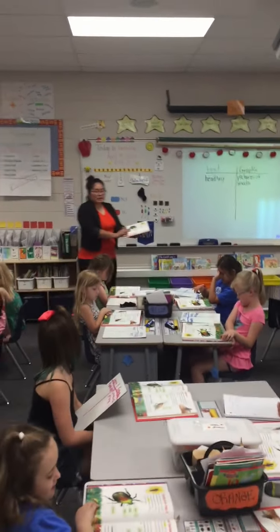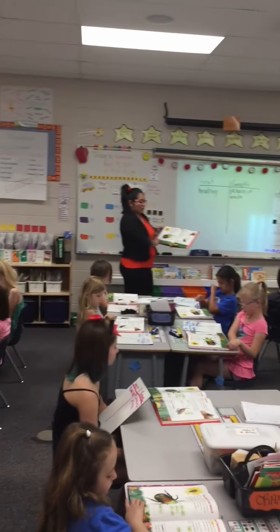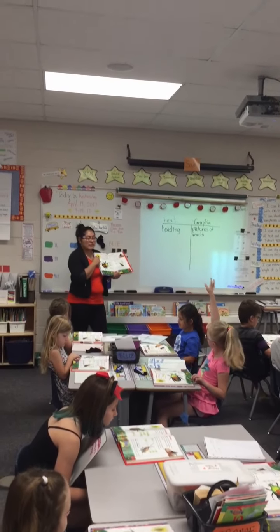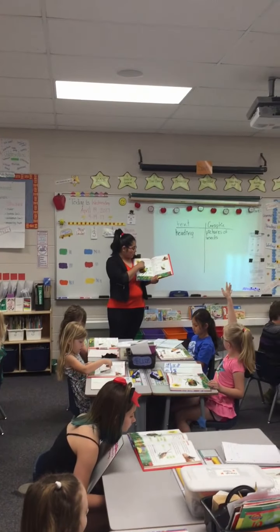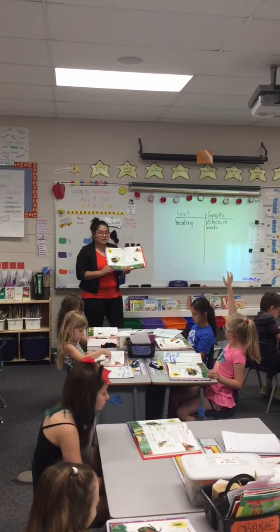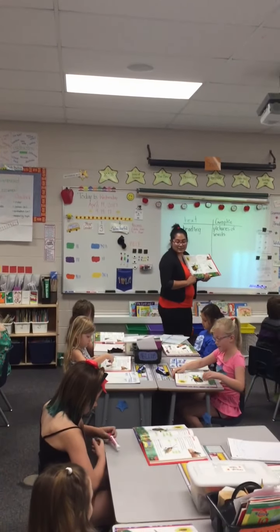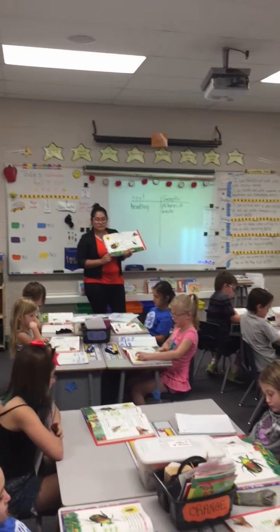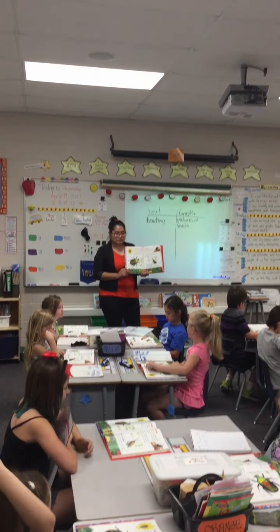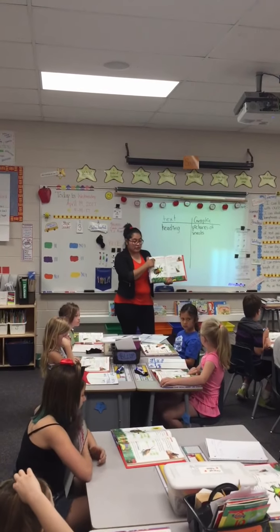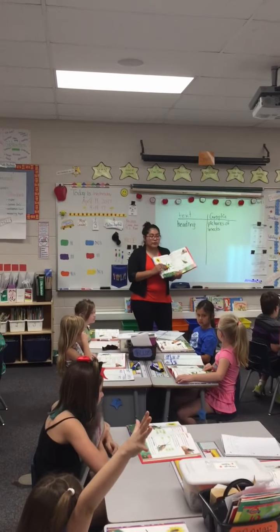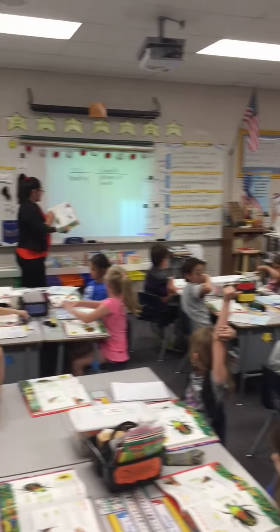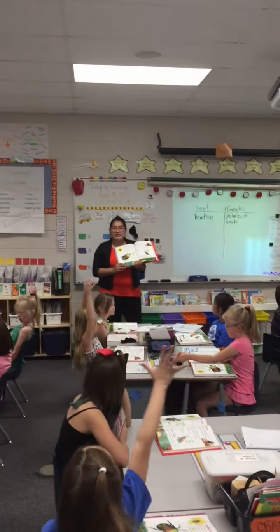Okay, so now we're gonna go ahead and look back at the page, and I want you guys to raise your hand if you see any text features. Remember that text features have to do with the words on the page. The red part is the same as the front. Okay, so we have another heading, right? Does everyone agree with Chloe that we have another heading on this page? Yes. Okay. Does anyone else see any other text features?